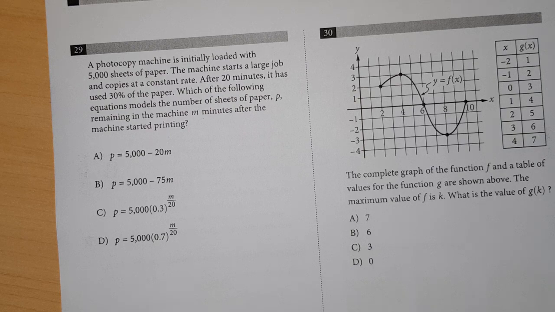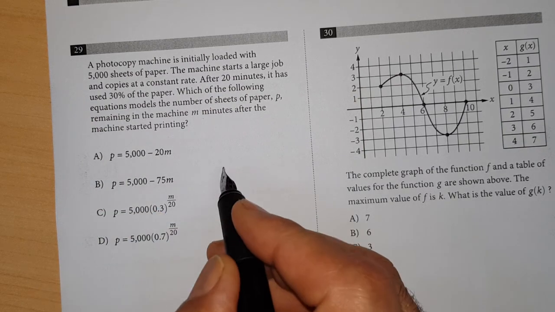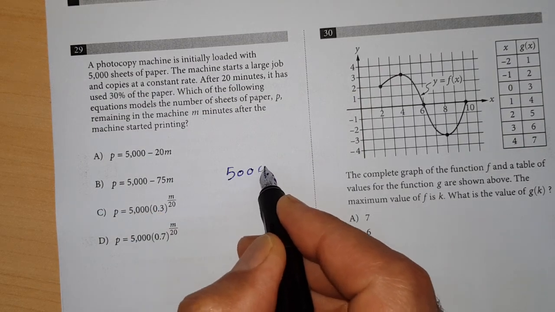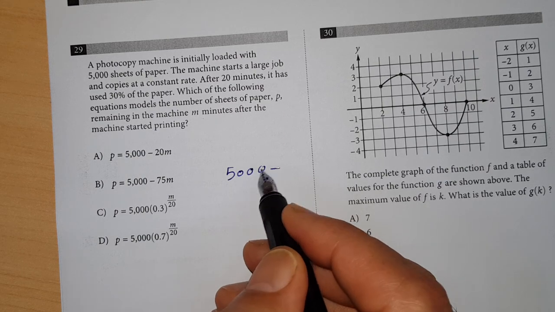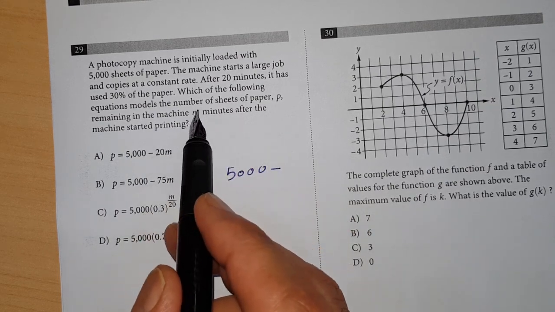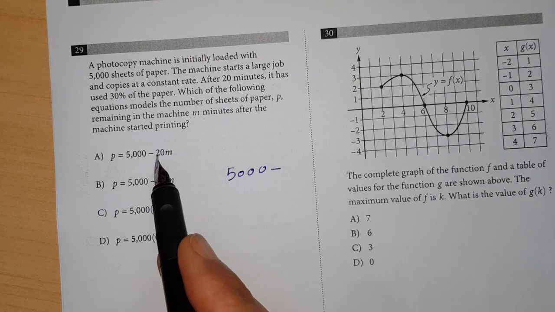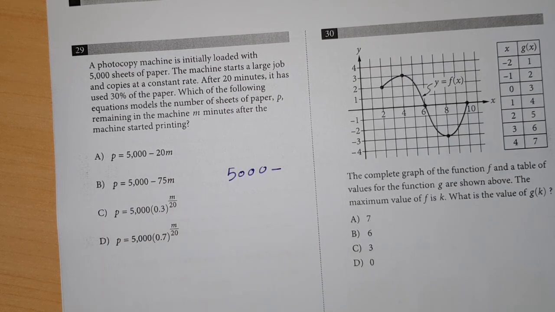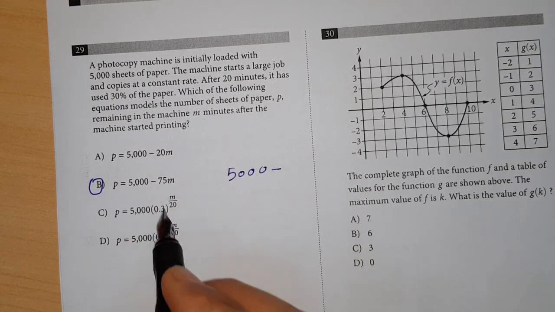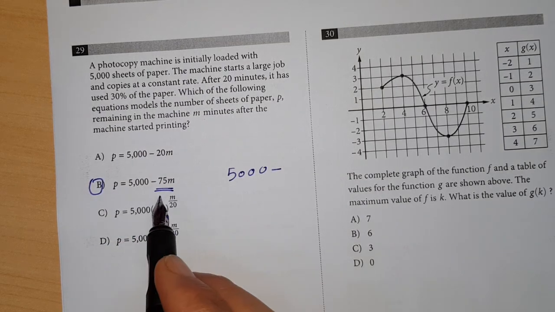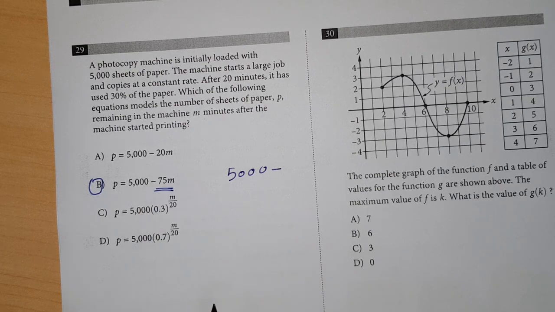It's very easy. You start with 5,000 as the initial number, and then it will be reduced. Reduced by what? It tells you here. How can I know this one or this one? 5,000 minus one of these is correct, but here it is multiplied now. The correct answer here is number B. I leave you to think about why this is the answer, not this one.